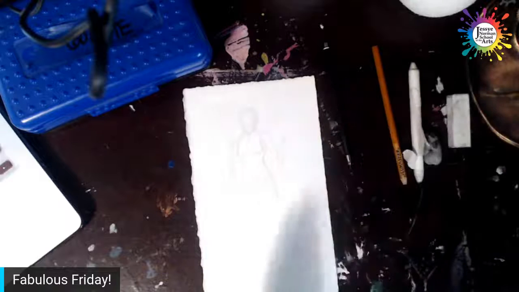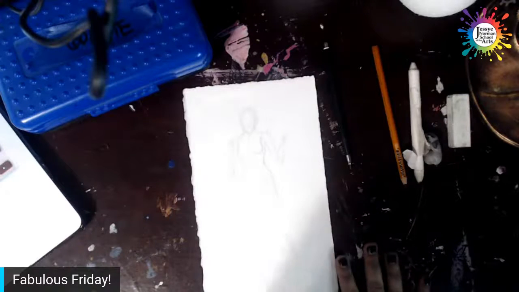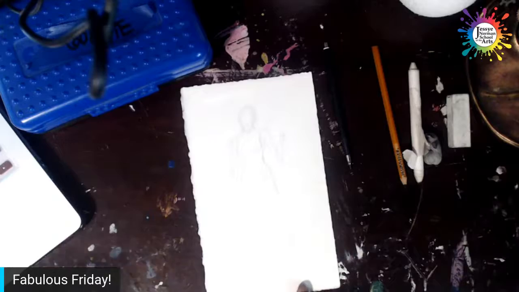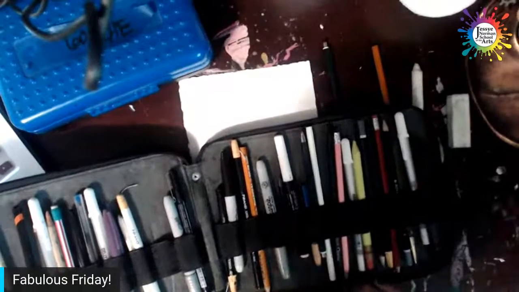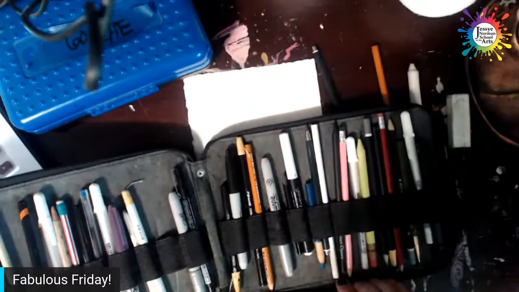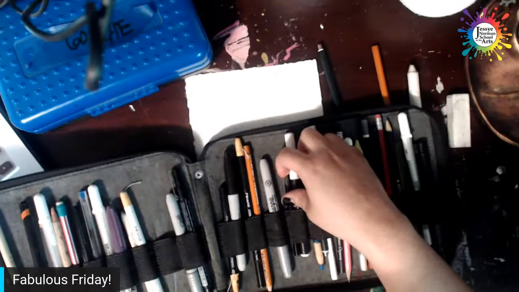So we are going to add a little bit of detail. I want to get a little bit darker so you guys can see it. So I kind of want to change pencils. So let's see what I've got in my kit here. In one of numerous kits, because I've fortunately or unfortunately amassed a lot of art supplies.